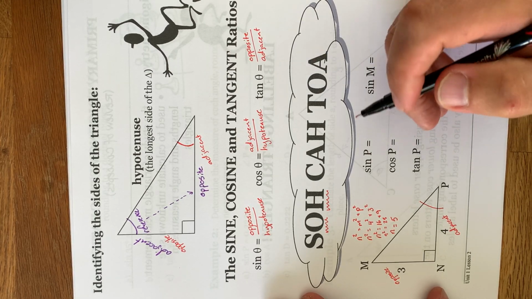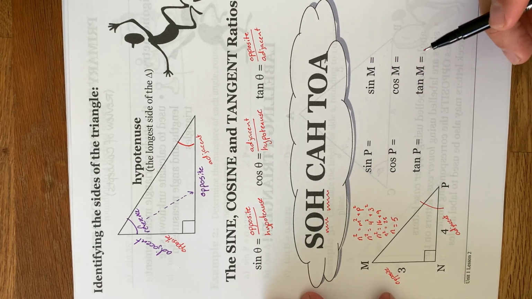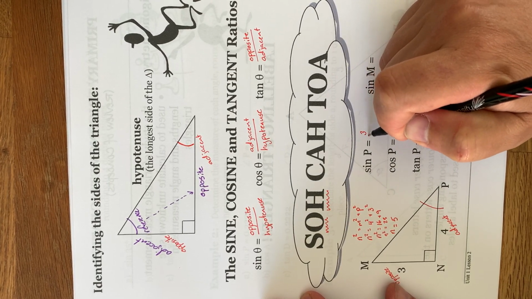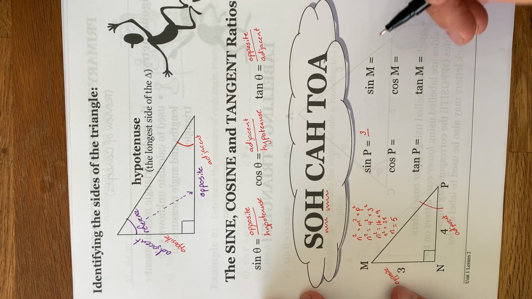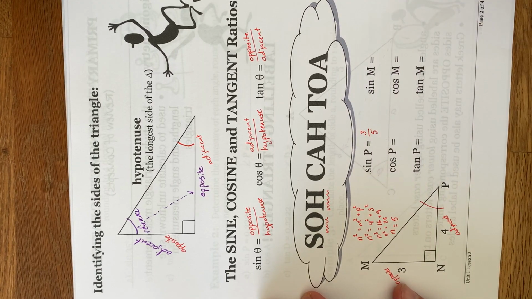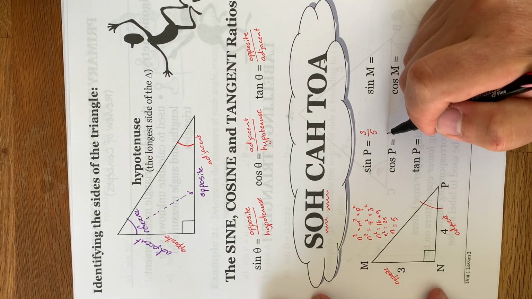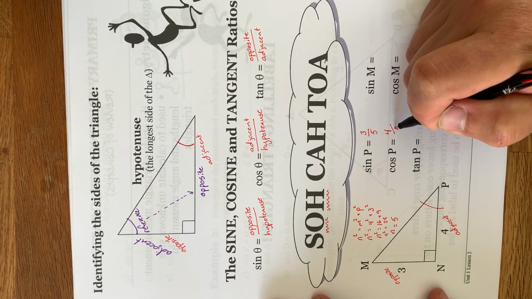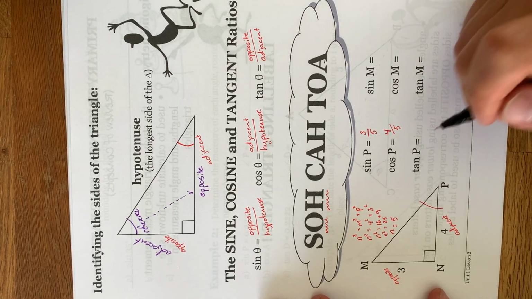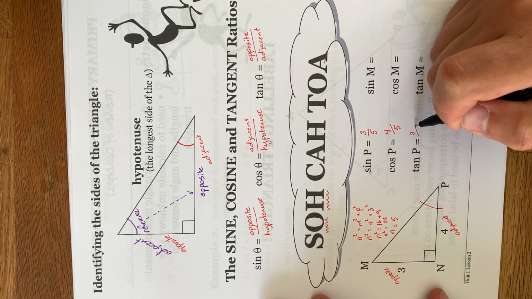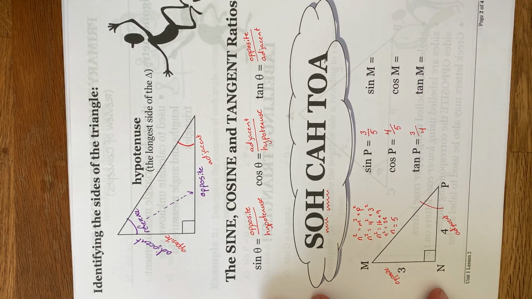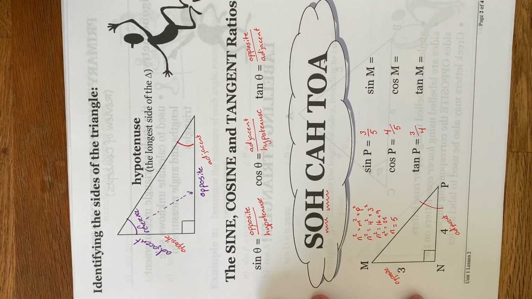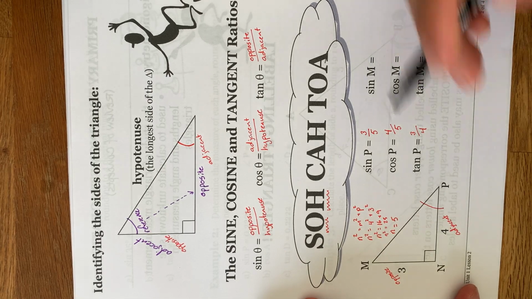Okay, so the sine of p would be the length of the opposite side, that's 3, divided by the length of the hypotenuse, that was 5. The cos of p would be equal to the length of the adjacent side, that was 4, divided by the length of the hypotenuse, that's 5. And the tan of p would be the length of the opposite side divided by the length of the adjacent side, or 3/4.